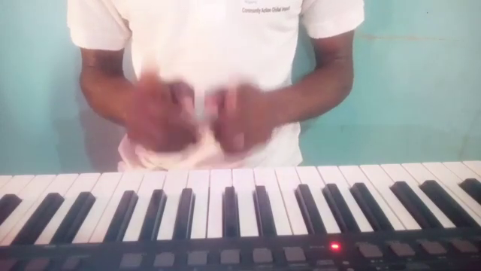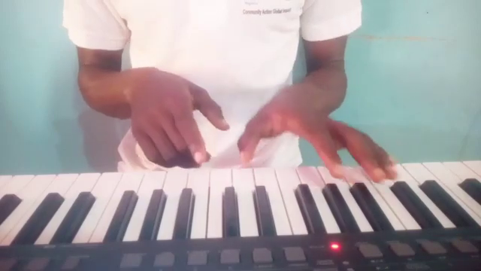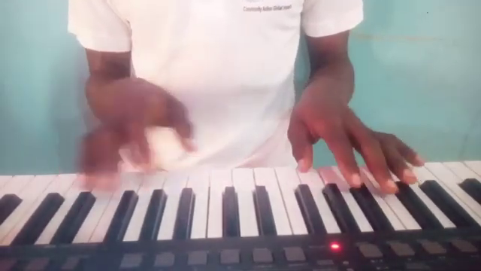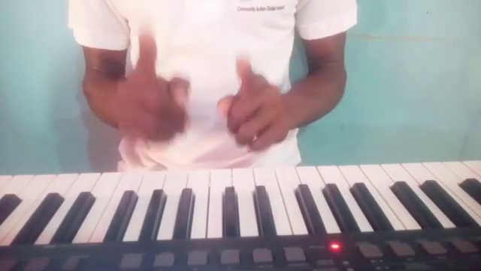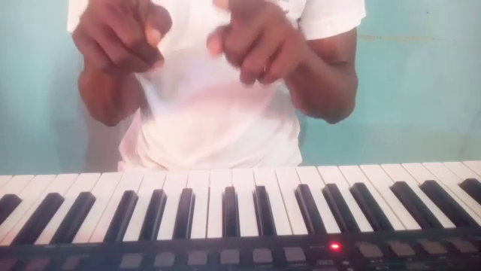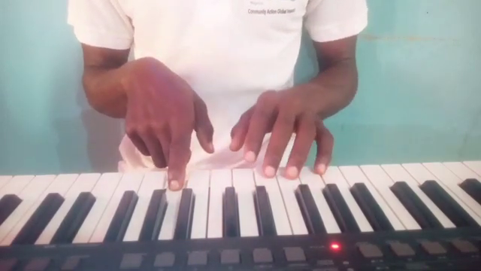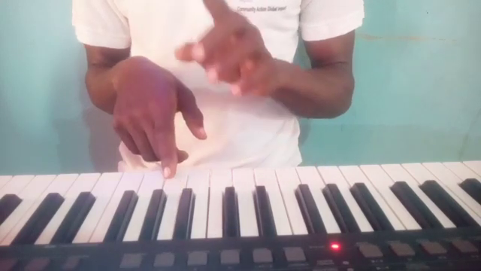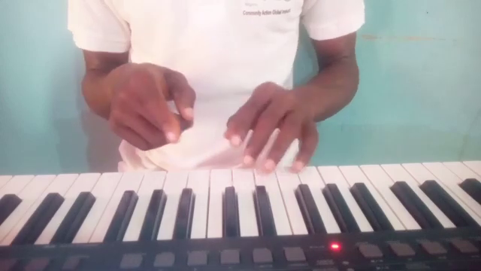That's very important. If you choose any other key, maybe F, D, E, A, G flat, whichever key, just choose a key as your root. In this lesson, we choose G. Let's start with our primary chord, the major chord.